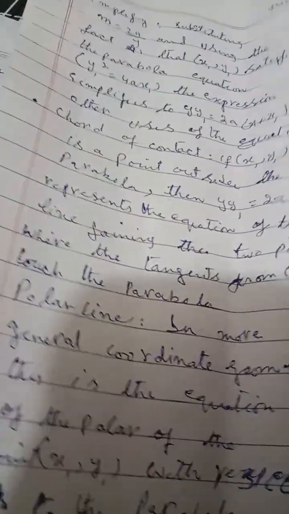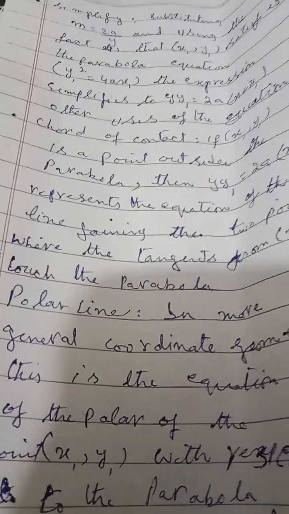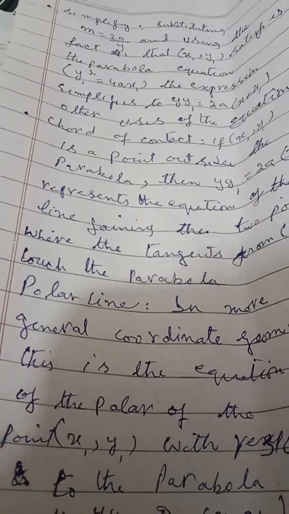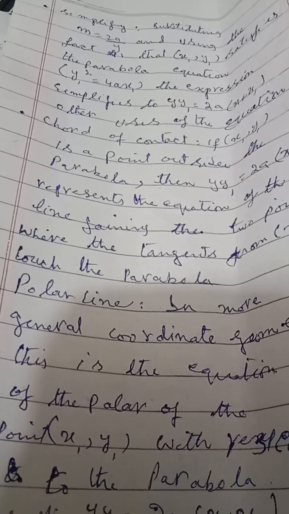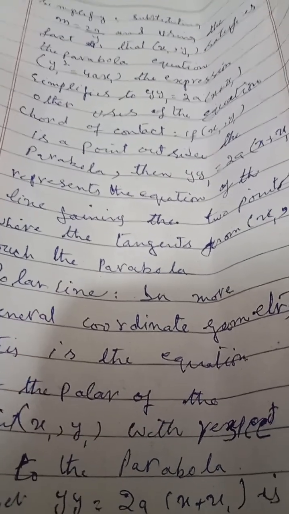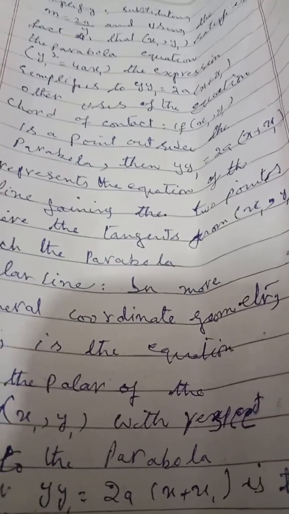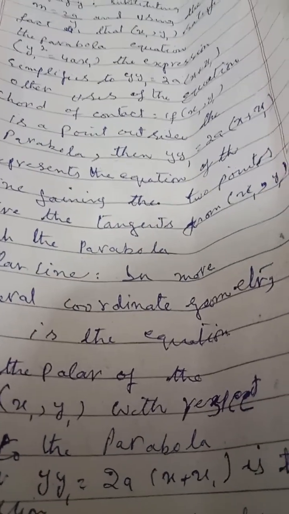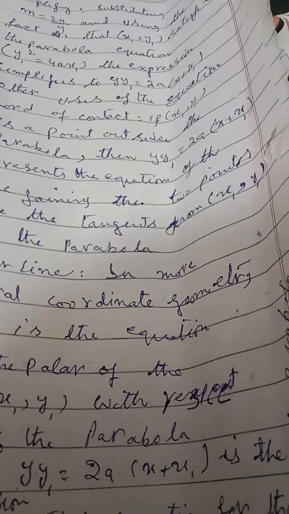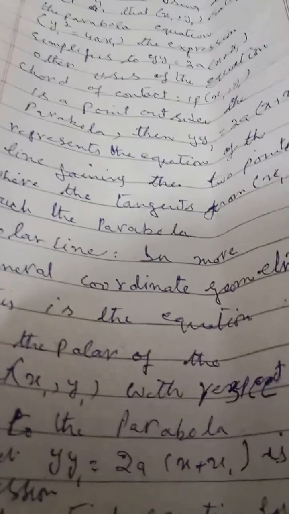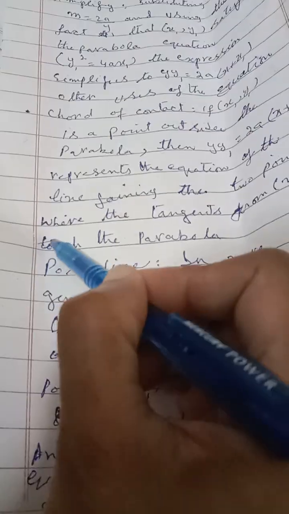Other uses of the equation: chord of contact. If x1, y1 is a point outside the parabola, then y y1 is equal to 2a times x plus x1 represents the equation of the line joining the two points where the tangents from x1, y1 touch the parabola.